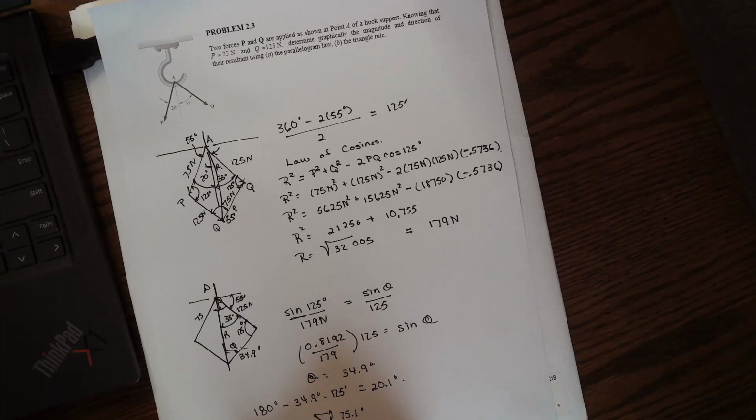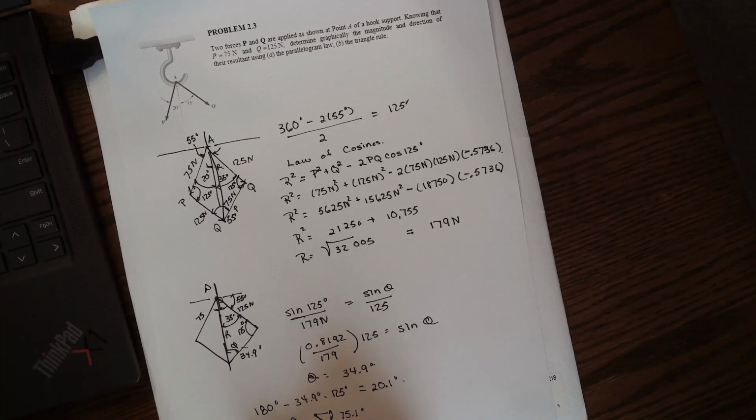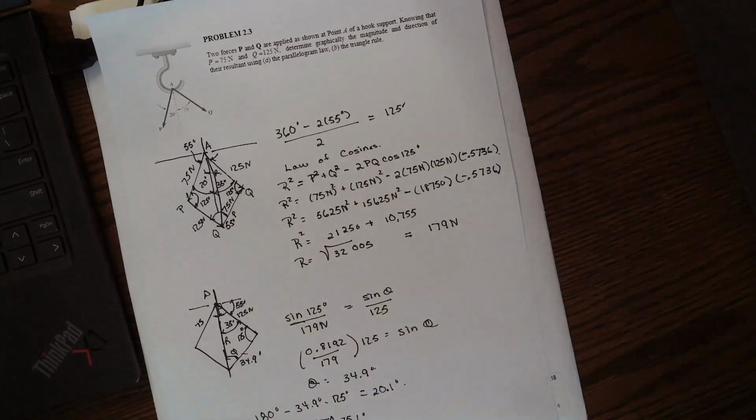So our magnitude, 179 newtons, our direction, 75.1 degrees downward. So that was a combination of law of cosines, triangle rule, and law of sines.